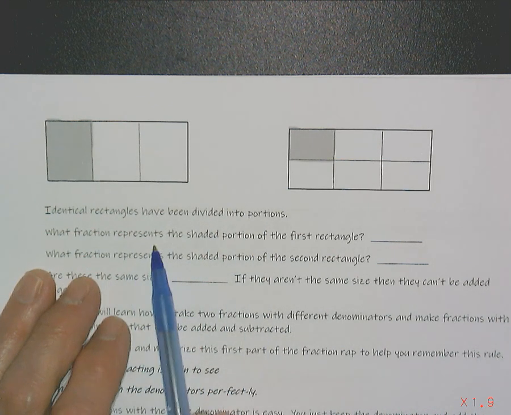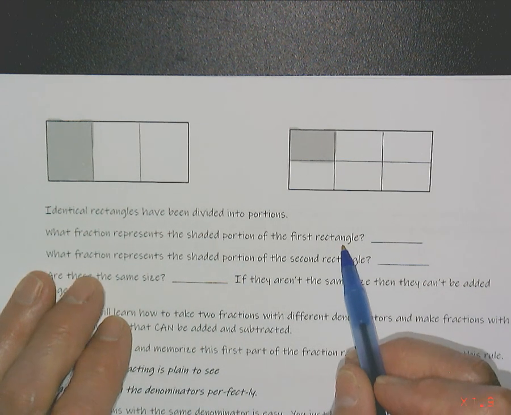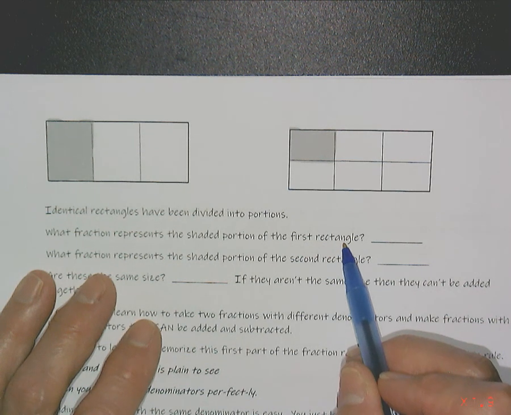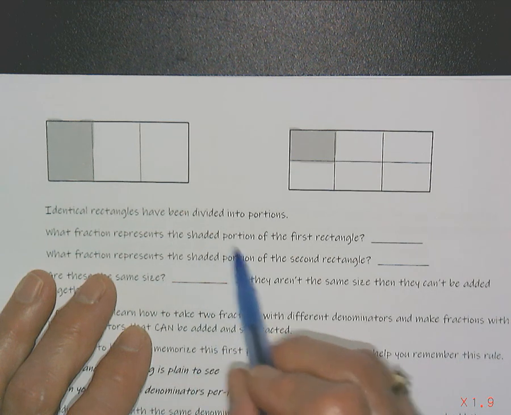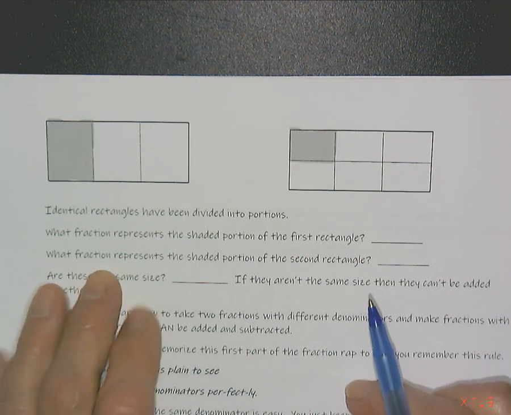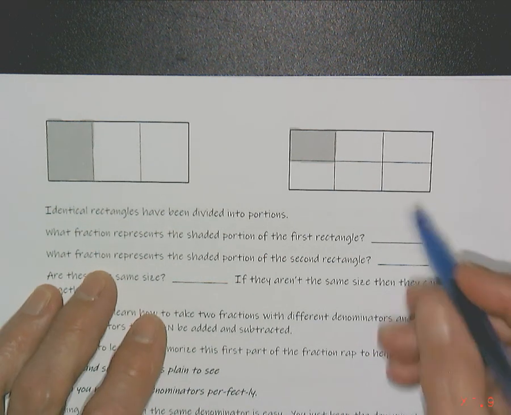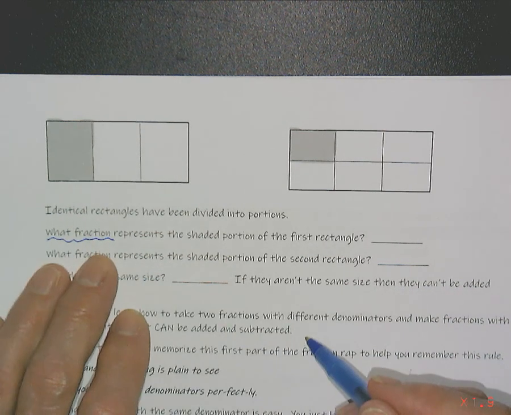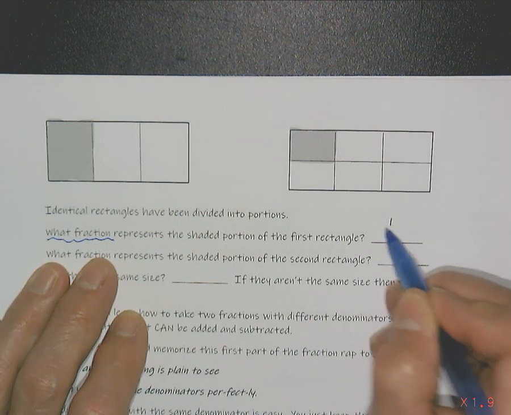What fraction represents the shaded portion of the first rectangle, Addie? So your answer has to be a what? Your answer has to be a fraction, honey. See, the question is what fraction? So what is it? 1 of 3. 1 out of 3.